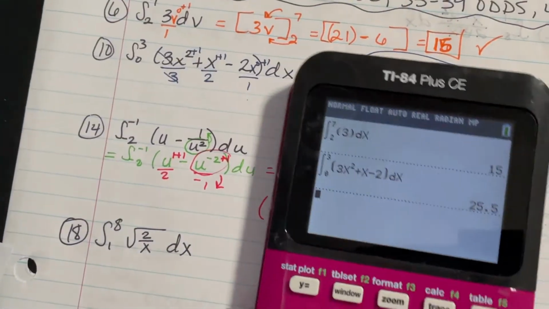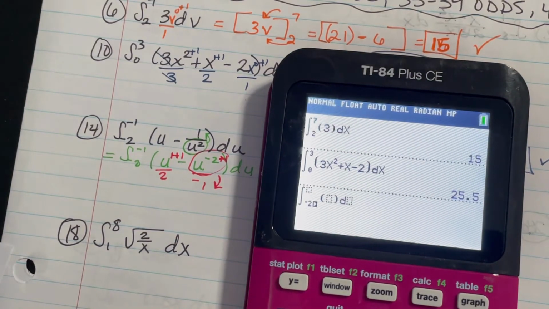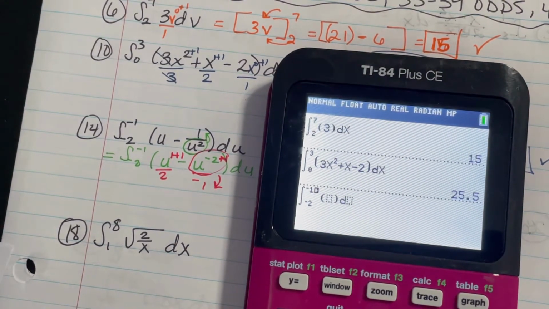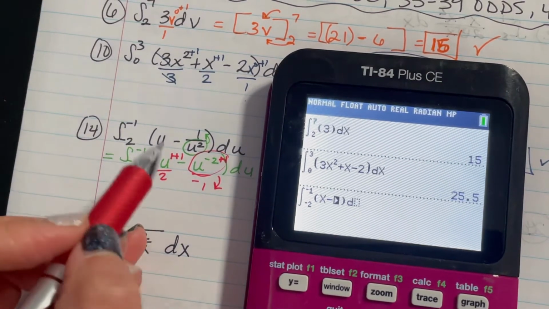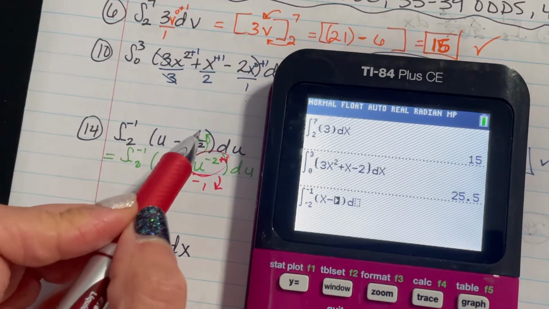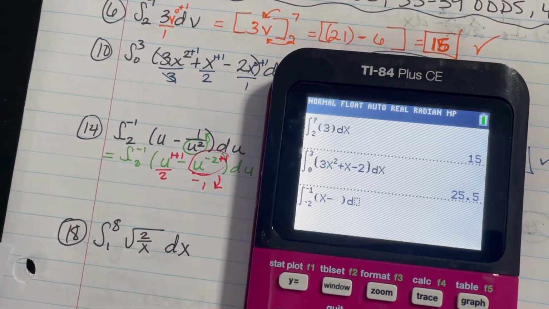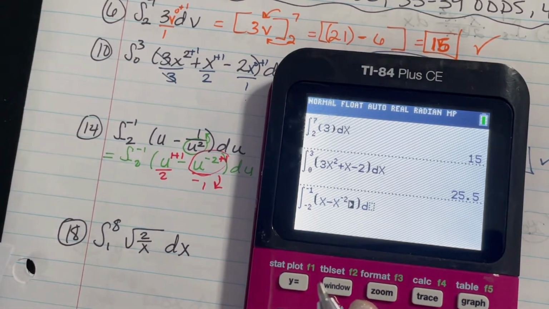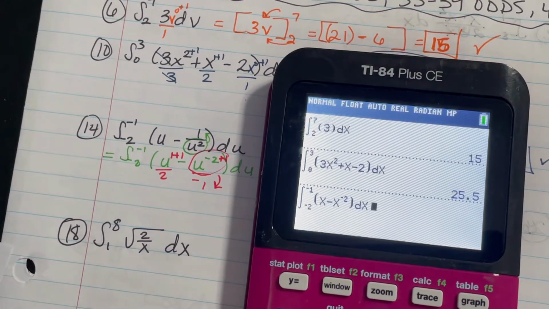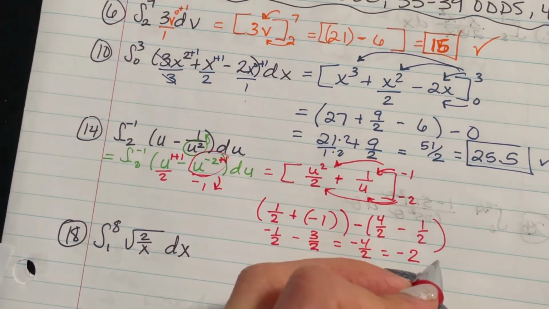Okay, let's check it. So math 9, from -2 to -1 of, we can't use u, so x minus, I could type it in like this, but use parentheses, 1 over x squared, or I could type in x to the -2 power. I'm going to put x to the -2 power dx equals -2. Check.